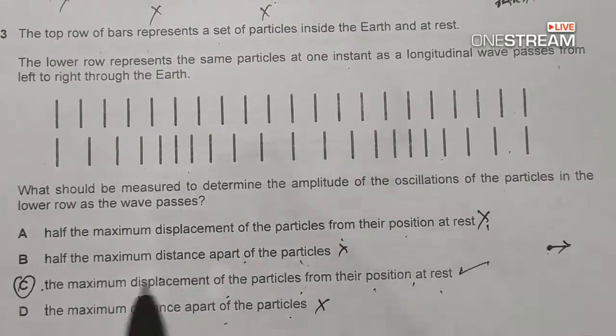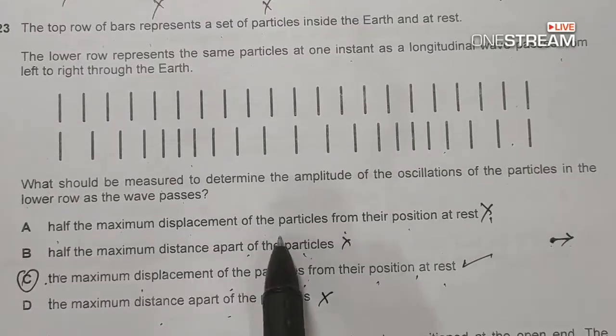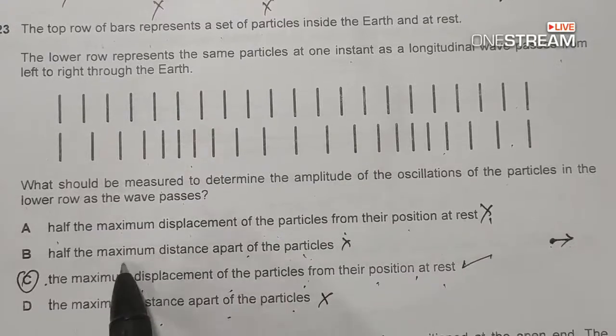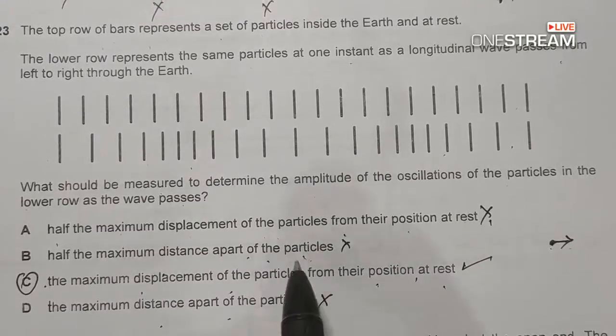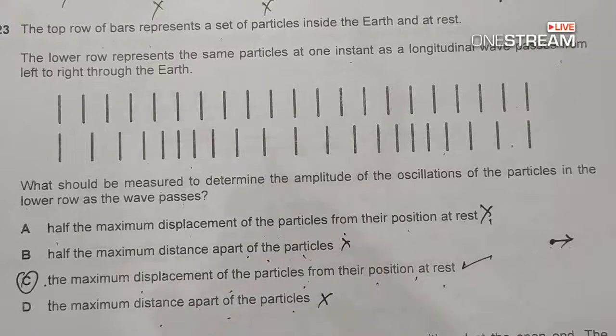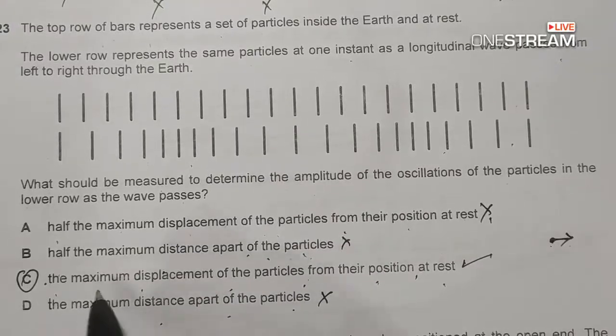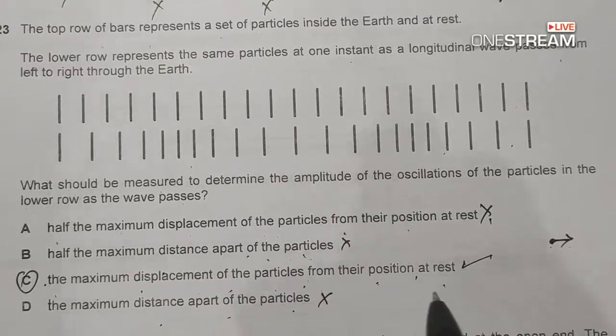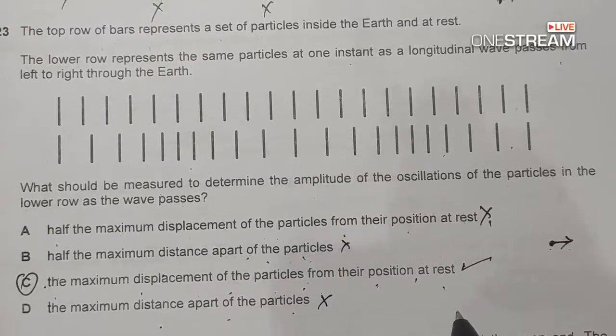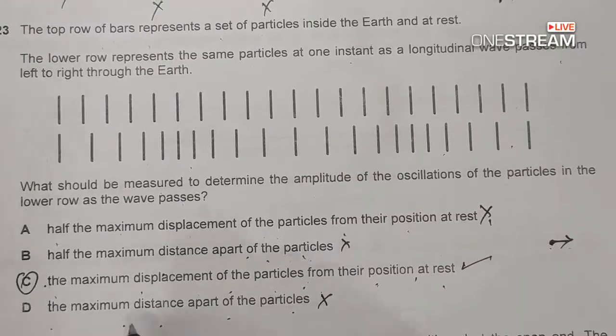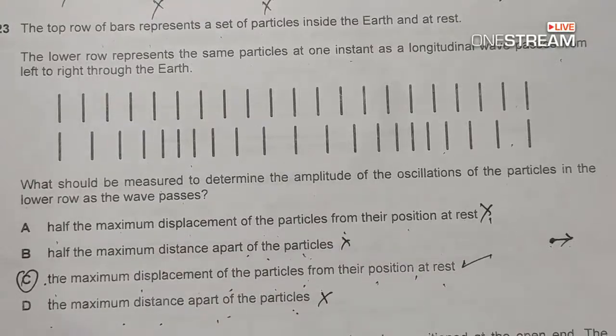So from that, let's see. Half the maximum displacement of the particles, wrong. Half the maximum distance apart of the particles, wrong. The maximum displacement of the particles from their position at rest, that's correct. The maximum distance apart of the particles, wrong.